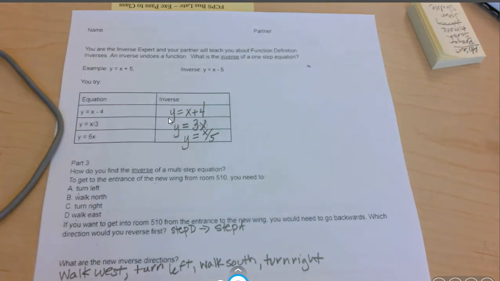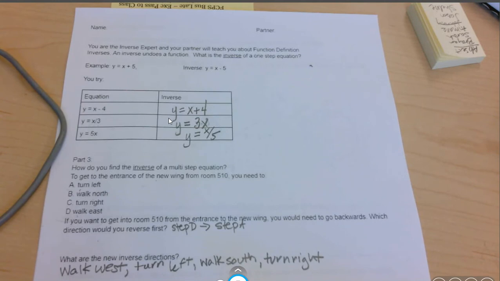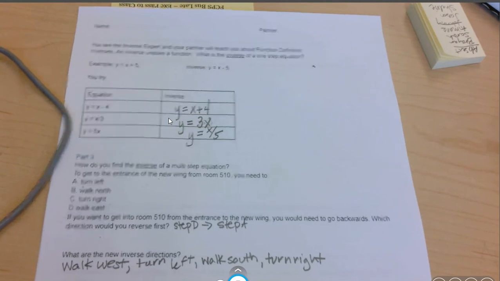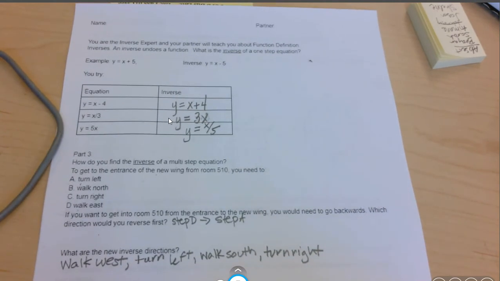All right. So the same thing happens with inverse of a two-step equation. When I do the inverse of y equals 2x plus 8, originally I would multiply by 2 and then add 8, right? Let's see. So then I need to do the inverse of that. What's the inverse of add 8? Subtract 8, good.